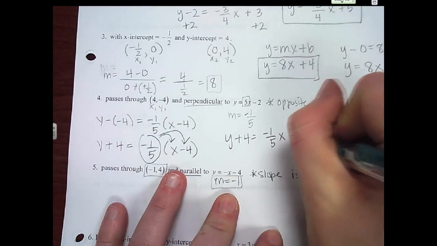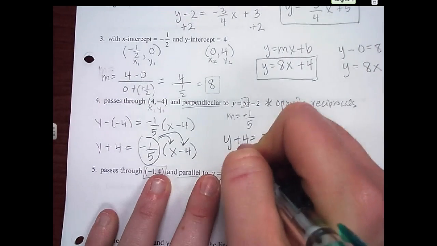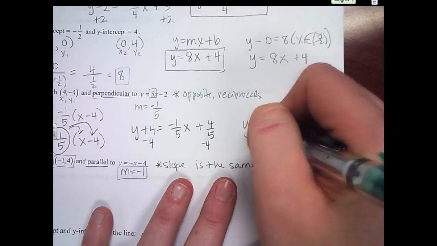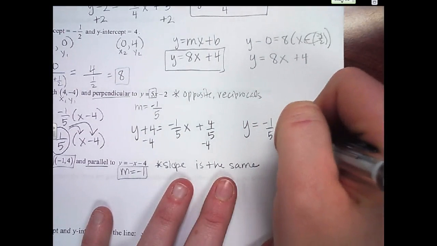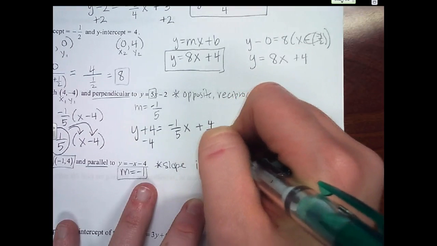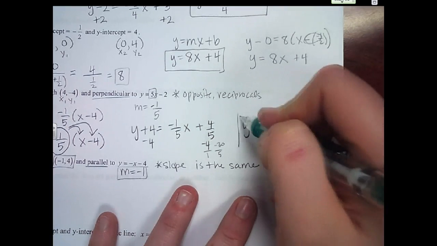plus 4/5. Okay, remember I'm getting y by itself, so I'm going to subtract 4 to both sides. So my final answer would be y equals -1/5 x. This becomes over 5, -20, so -16/5.